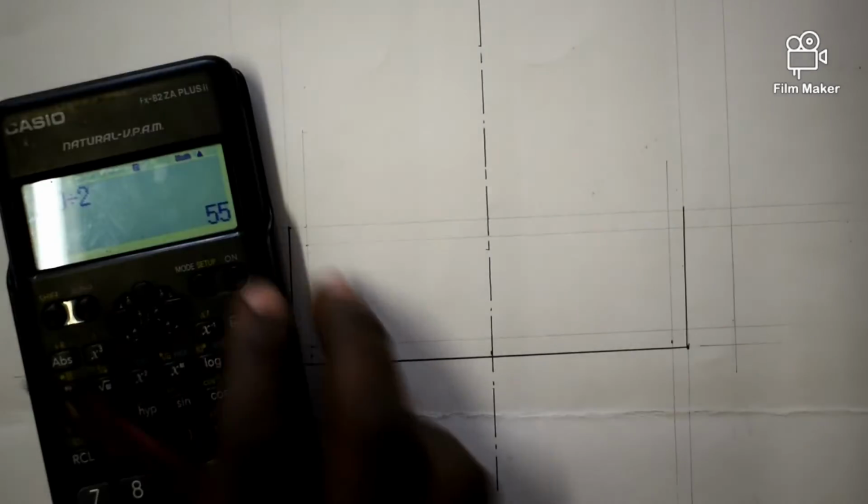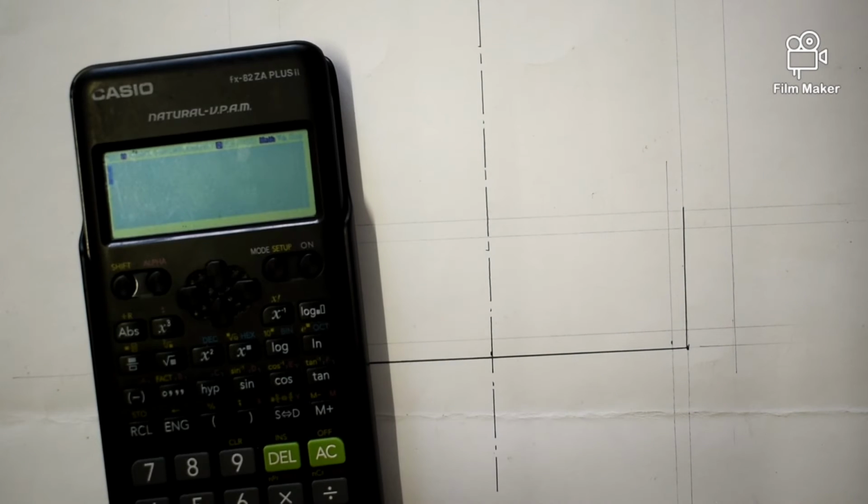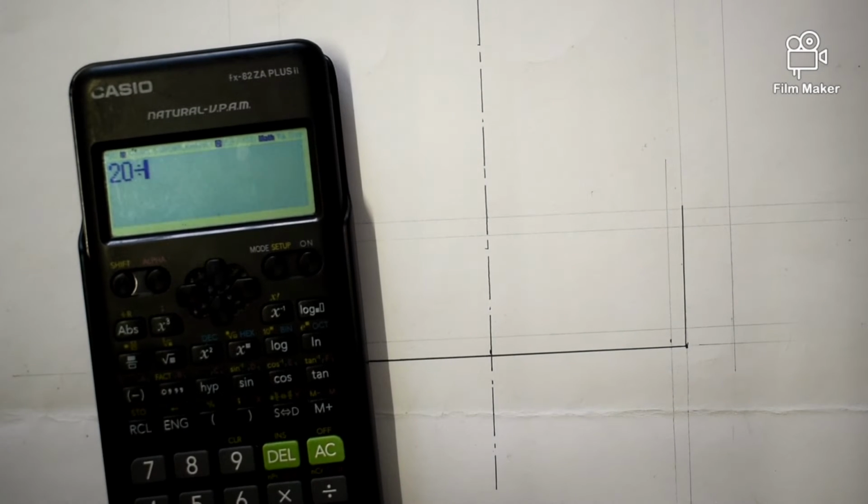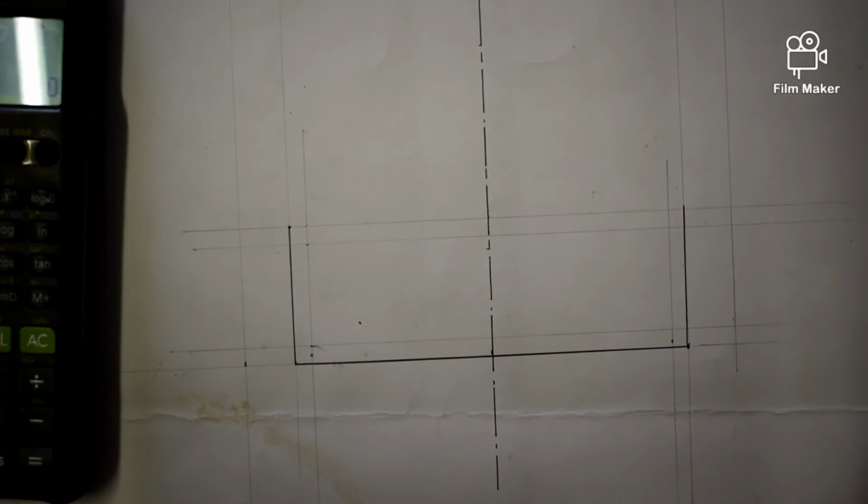So diameter 20, so I'm going to say 20 divided by 2, how much are you getting? Getting 10 millimeter, isn't it? Divide by 2, getting 10 millimeter. What do you do with the 10 millimeter? You record it like this, 10 millimeter.